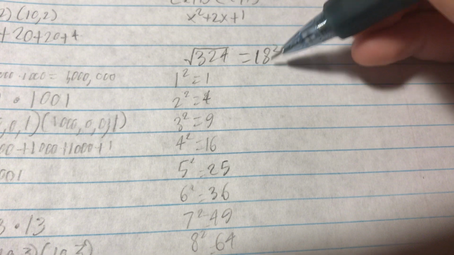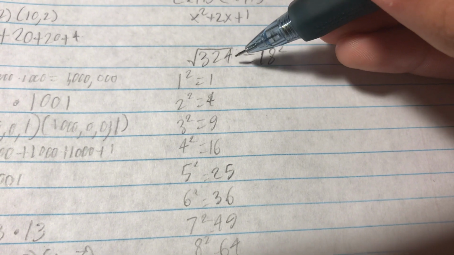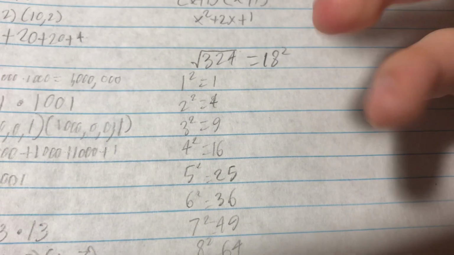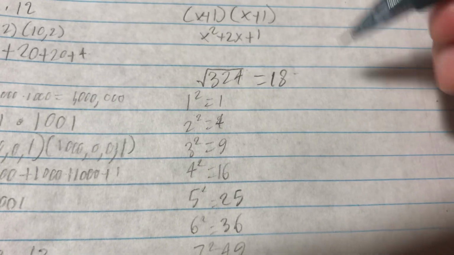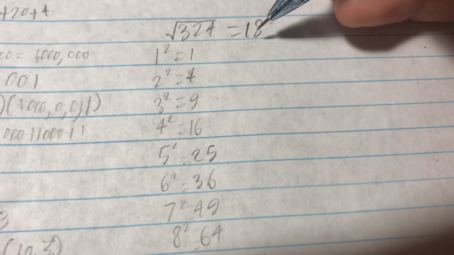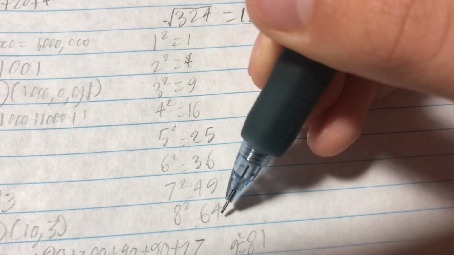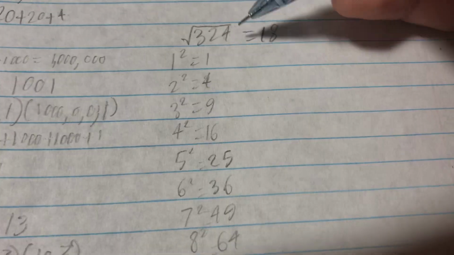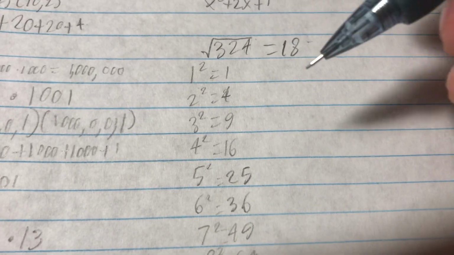You have the 8, the last number. 18 squared equals 324. Oh, sorry, that says radical 324, so it'd just be 18. But okay, so 18 squared equals 324. So the last number is 8, so 8 squared tells you that the last number of this is going to be 4. You see how that connects backwards the same way?